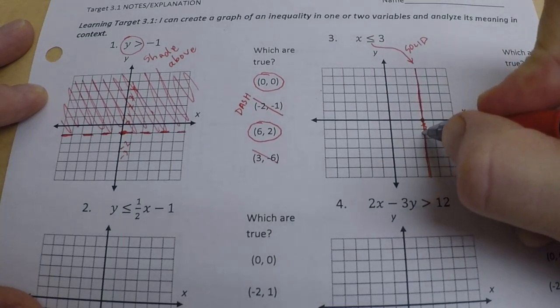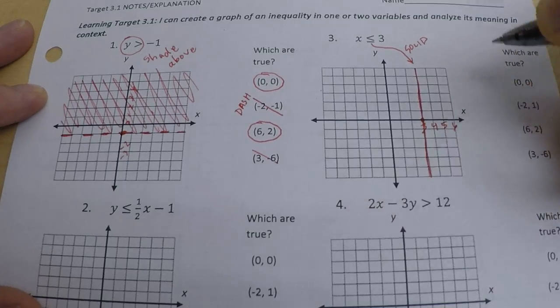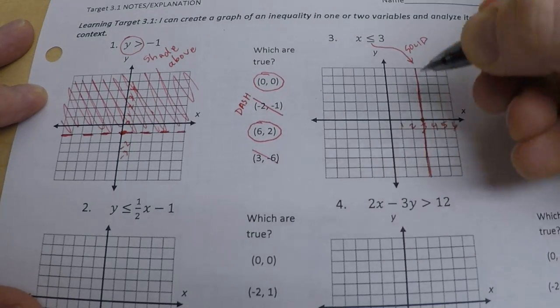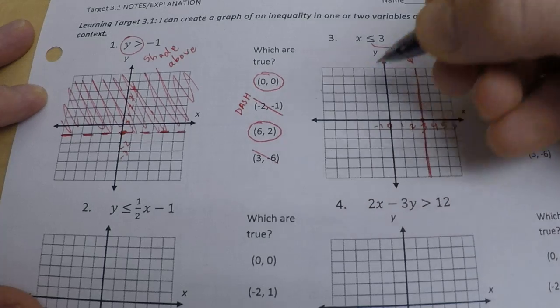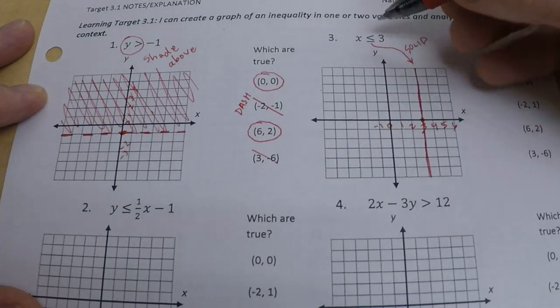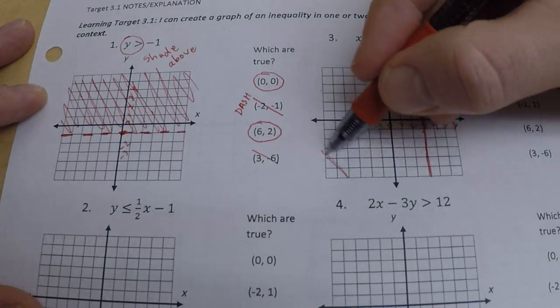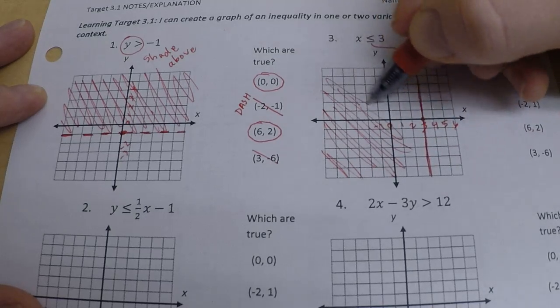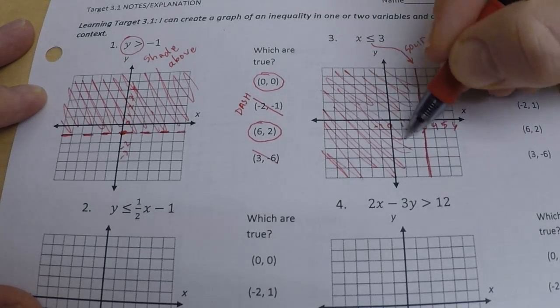So right here, x is 3. Here, x is 4, 5, and 6. Here, x is 2, 1, 0, -1, and so on. These x's are less than 3. So I want to shade all these points because all of these points have an x coordinate less than 3.